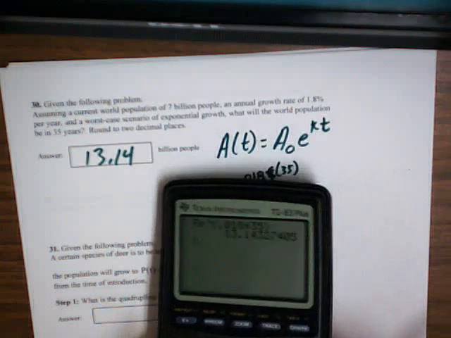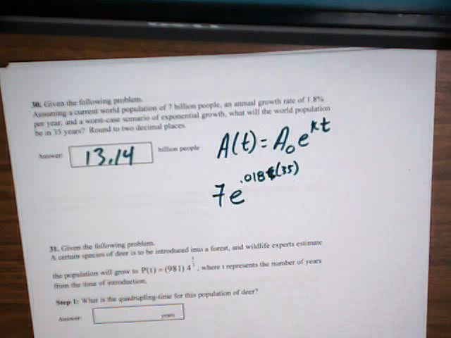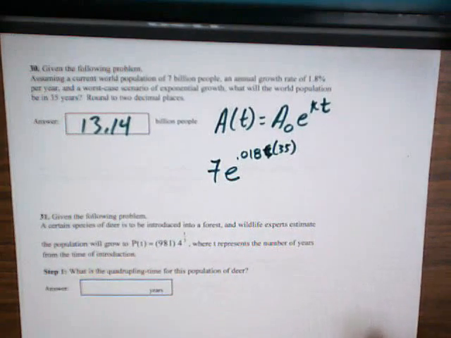Don't put all the zeros in. Just use 7. 7 billion. Billion.